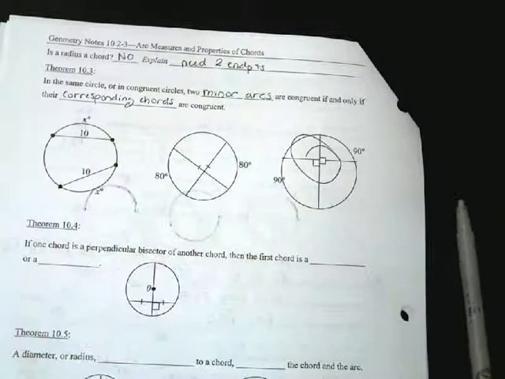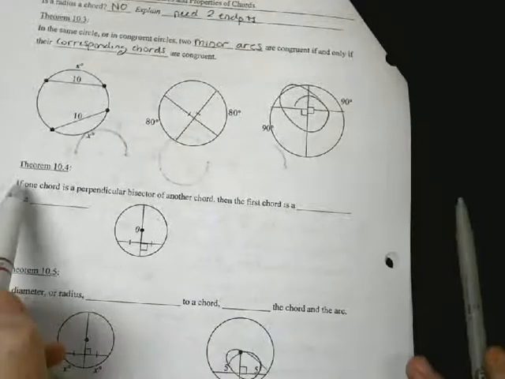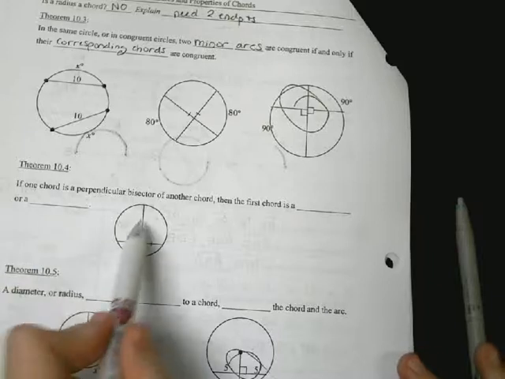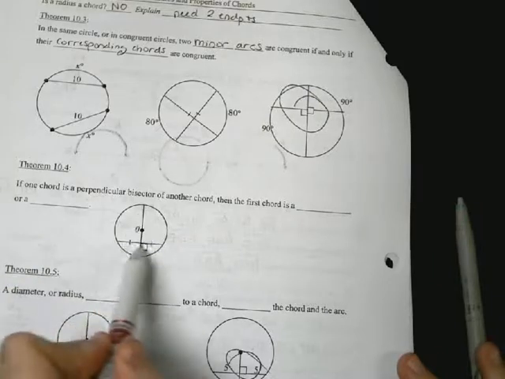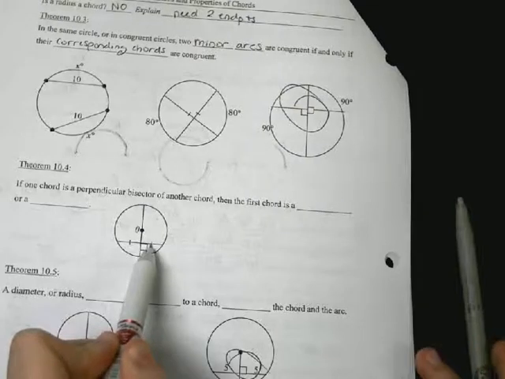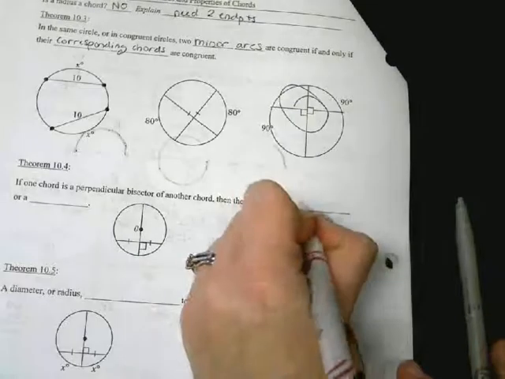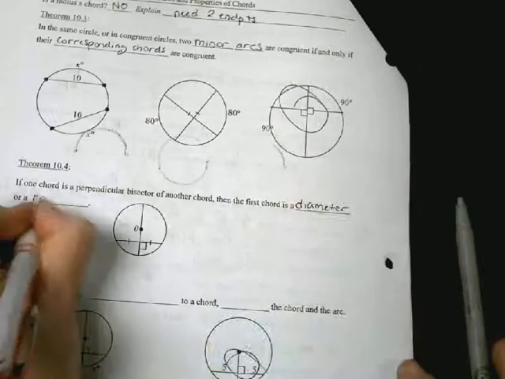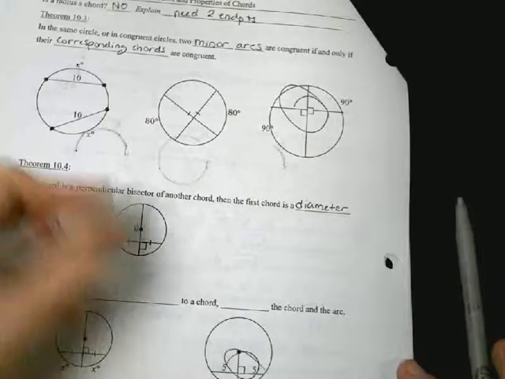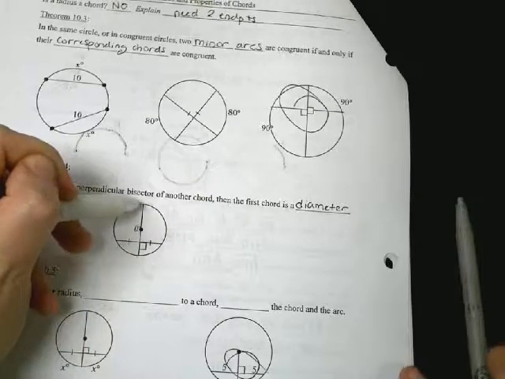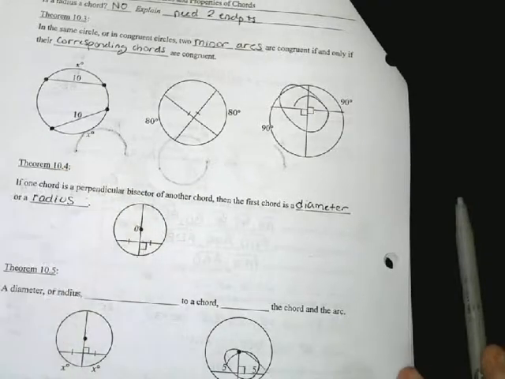All right, our next theorem, if we have one chord that is a perpendicular bisector of another chord, in other words, it's meeting at a 90-degree angle, and it's cutting one of those chords in half, then the first chord has to either be a diameter or a radius, depending on where that chord stops. So if it stops in the center, it's going to be a radius. If it stops on the other end, it's going to be a diameter.